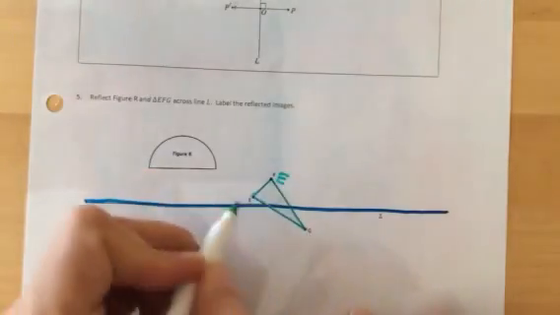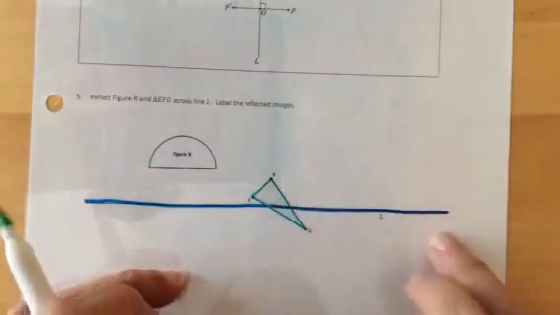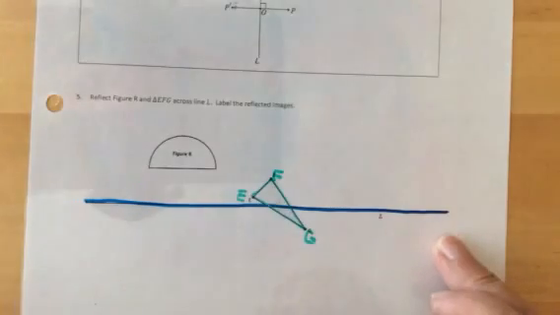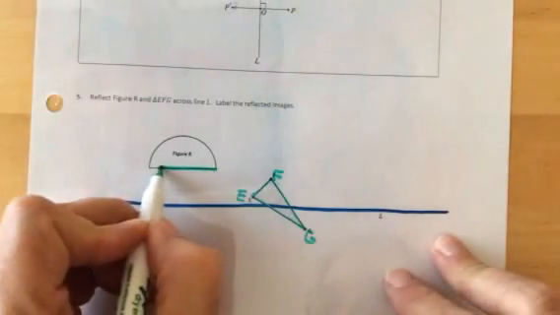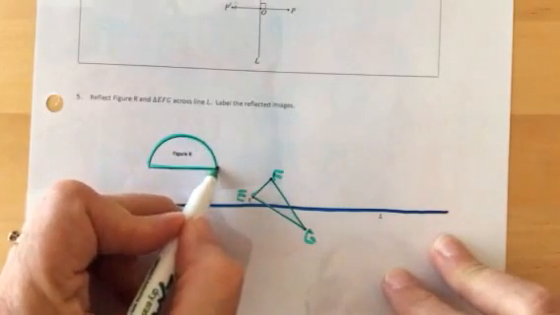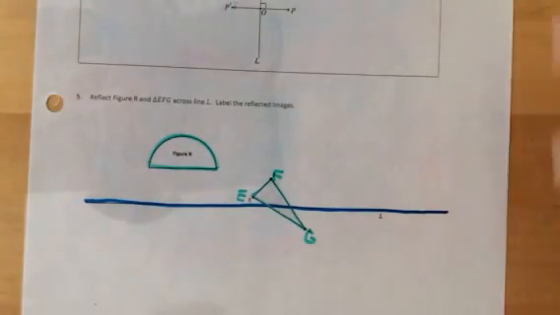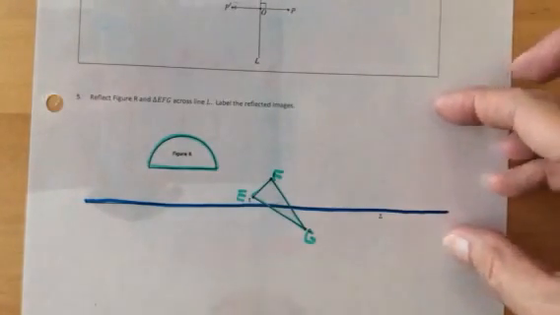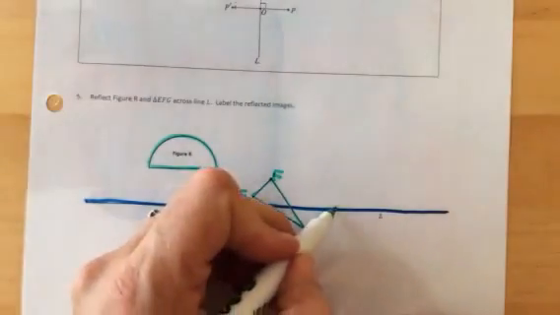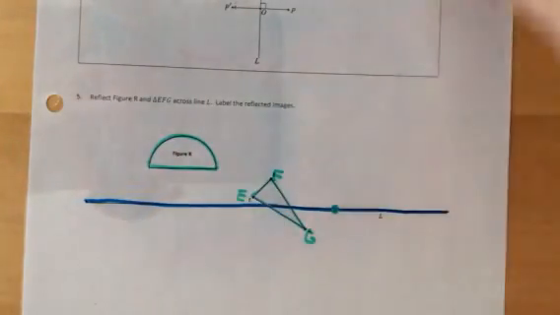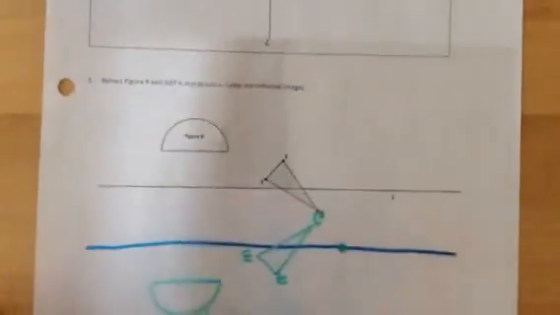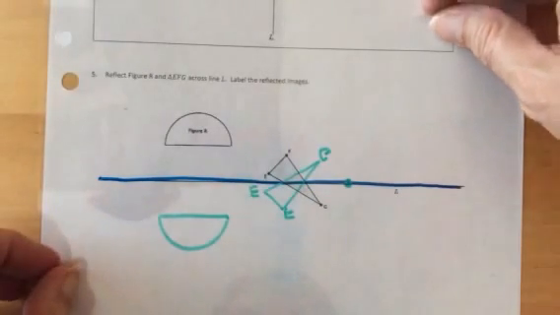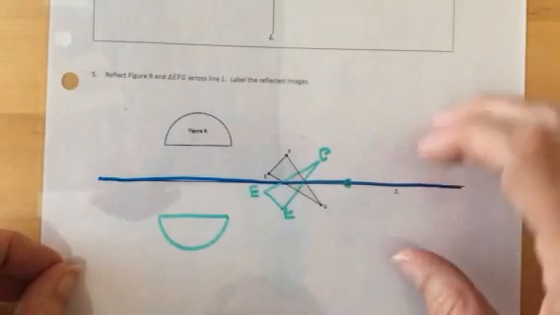So there's E, no, that's F. E, F, and G. Got line L and figure R. And there's figure R. Okay, so when we translate this one, we're just again flipping over the line of reflection. Sometimes it helps to mark a point on the line of reflection so you can line that back up. We'll do that. Flip it over. Oh, I didn't mark it on my sheet. Okay, and there we go. We already had some points on that line of reflection.